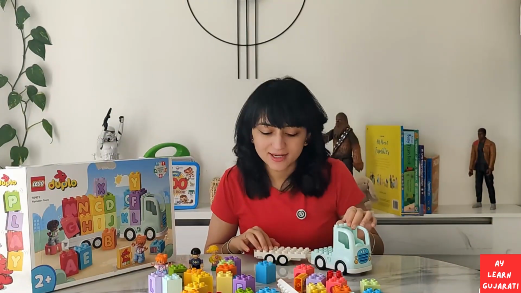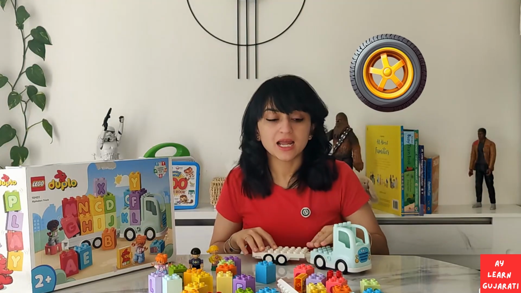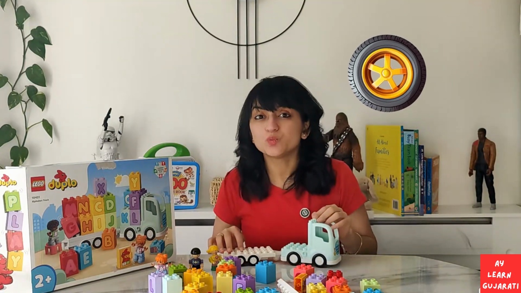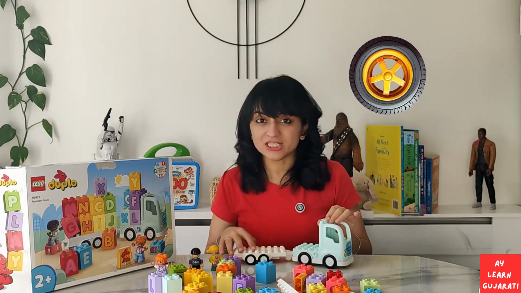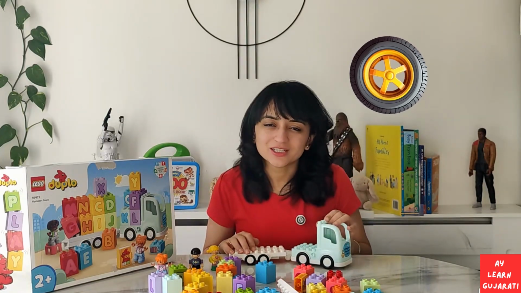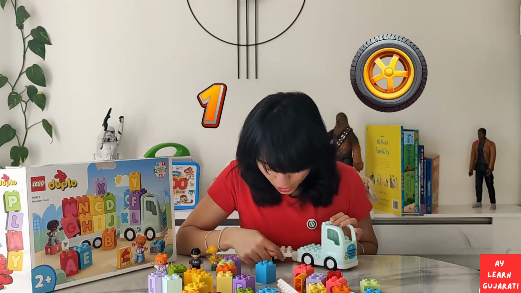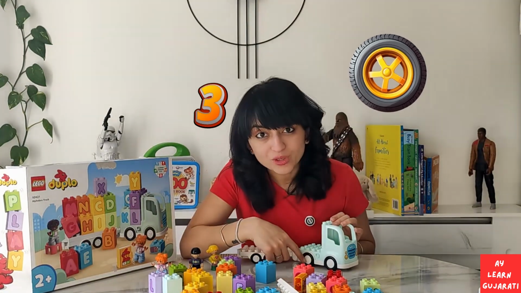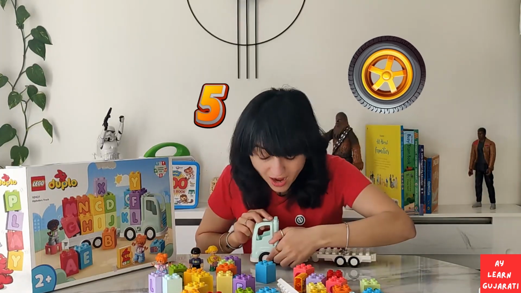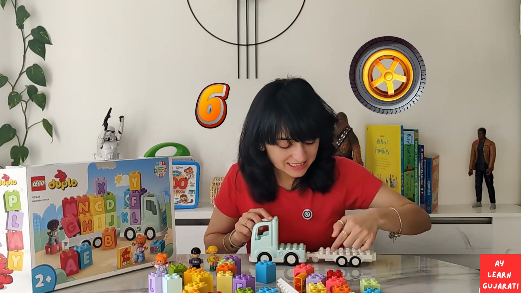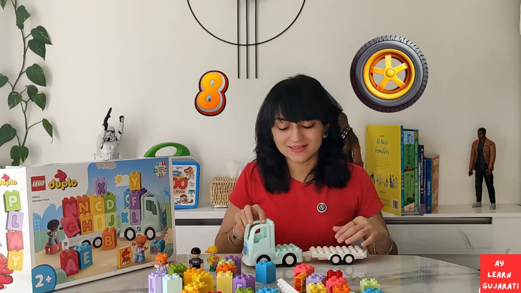This is a truck. આ truck છે. This truck has 8 wheels. આ truck ને 8 પૈંડા છે. Let's count. ચાલો ગણીએ. 1 2 3 4 5 6 7 8. 8 wheels.